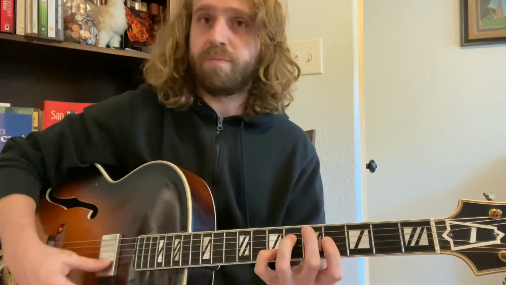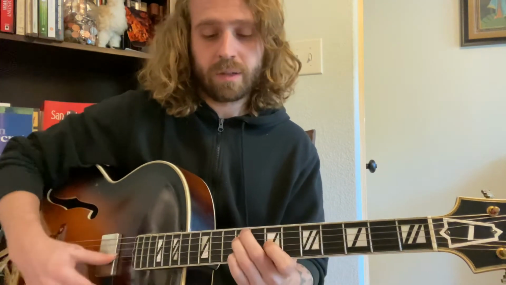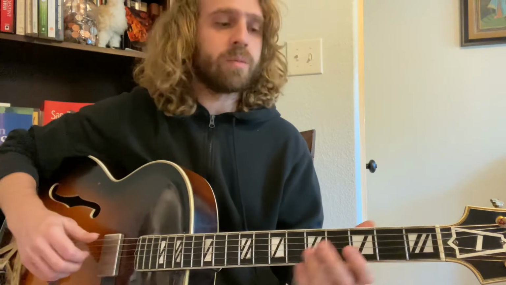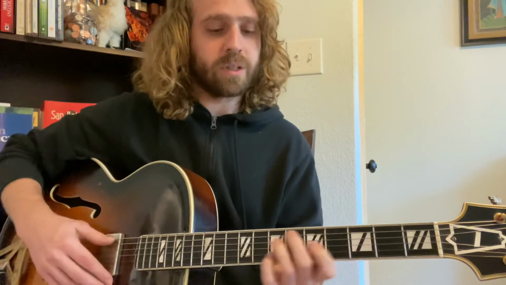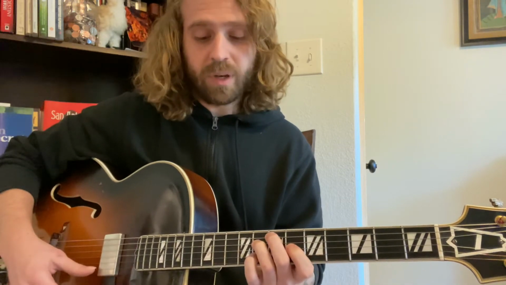So you always have an inversion of B minor 6, or an inversion of the diminished chord, or in this case, the diminished chord doesn't invert, right? That's the beauty of the diminished chord.